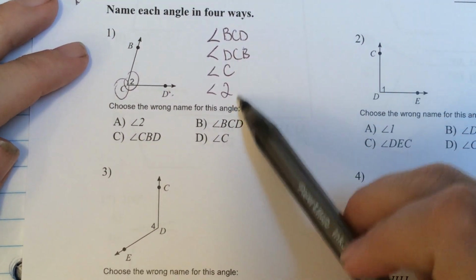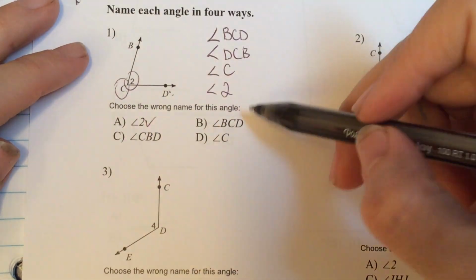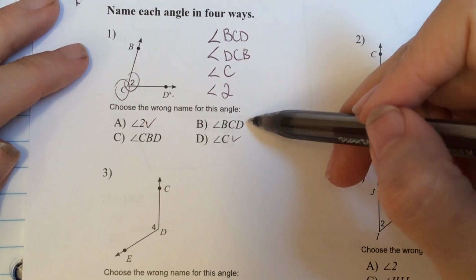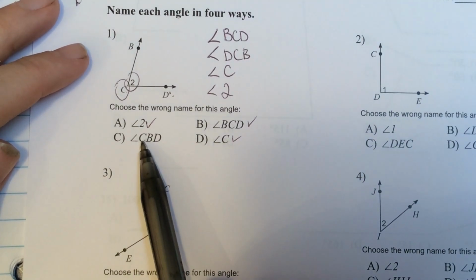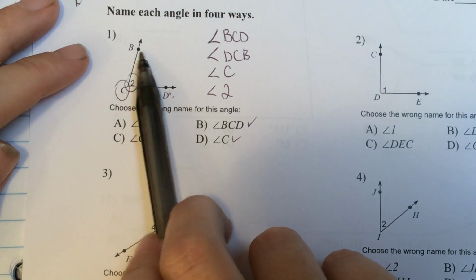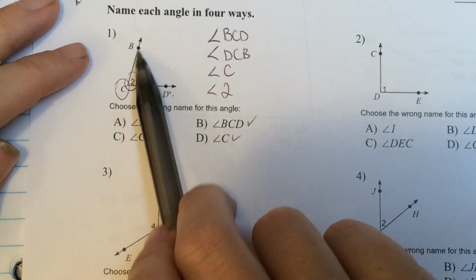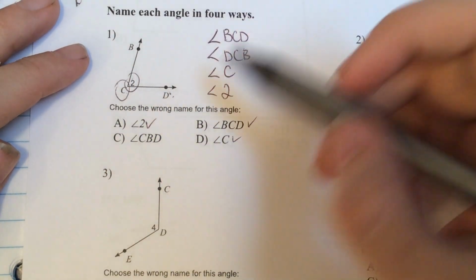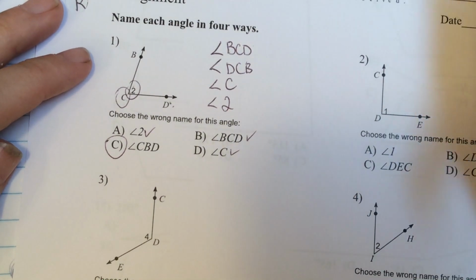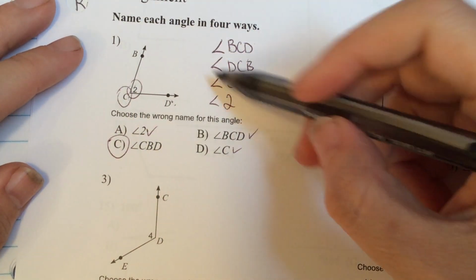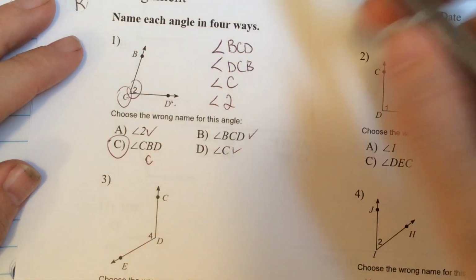So all 4 of these are good. Angle 2 is fine, angle C is fine, angle BCD is fine. So let's look at this one. Has to be wrong. So notice it says CBD as if there were an angle like going this way. If it was a triangle, that would be possible, but it's not possible. So it's definitely C. The vertex has to be in the center. C should be in the center here, not B.